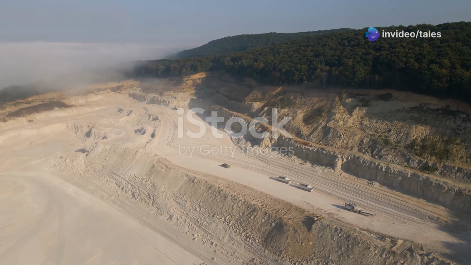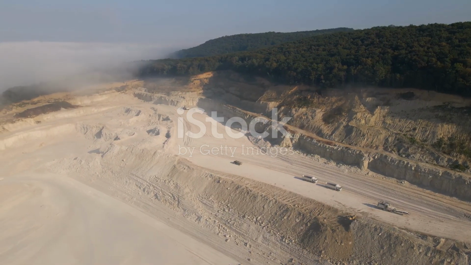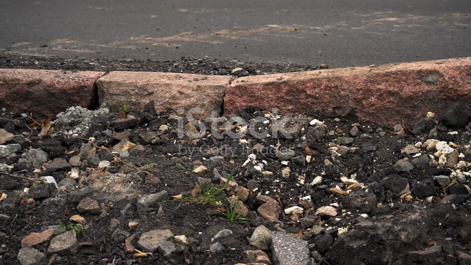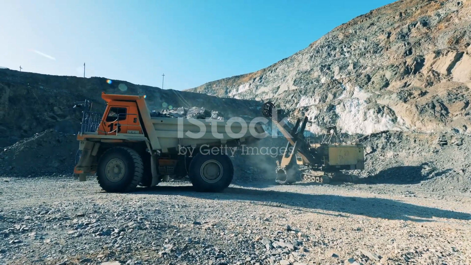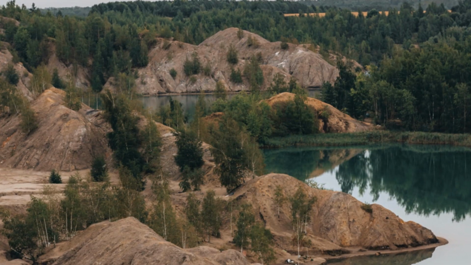In conclusion, gravel rock quarry pits are an important part of our world. They provide us with essential resources. We must continue to find ways to quarry responsibly. We must protect the environment.